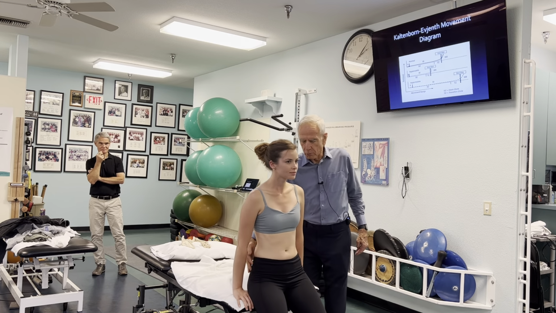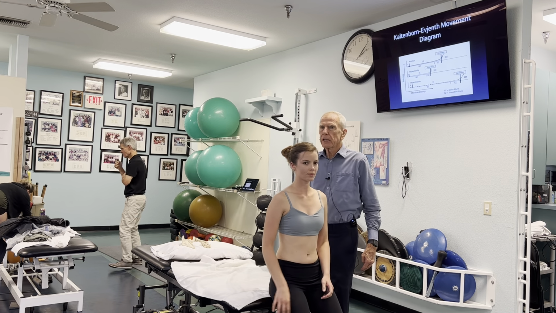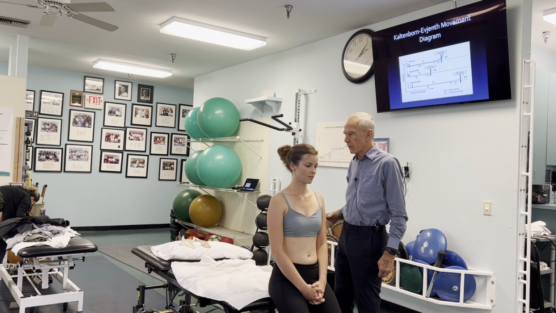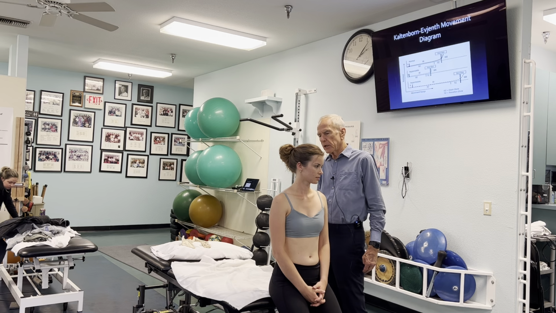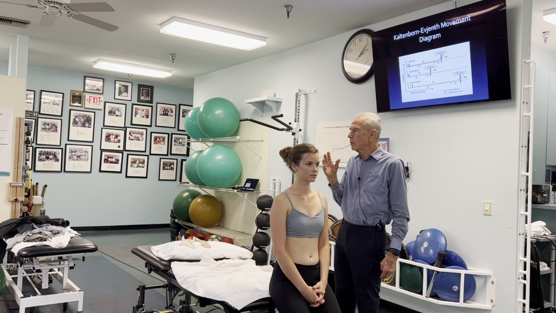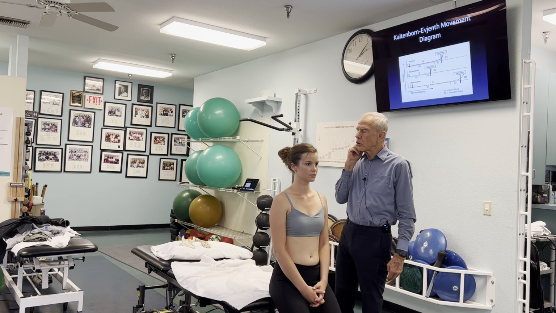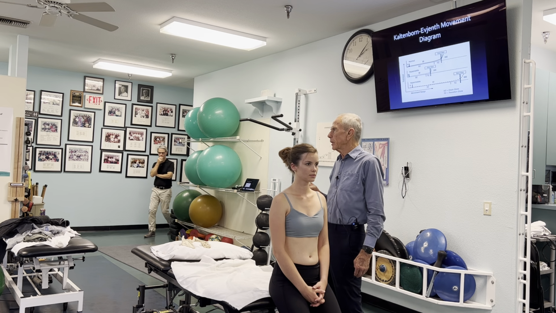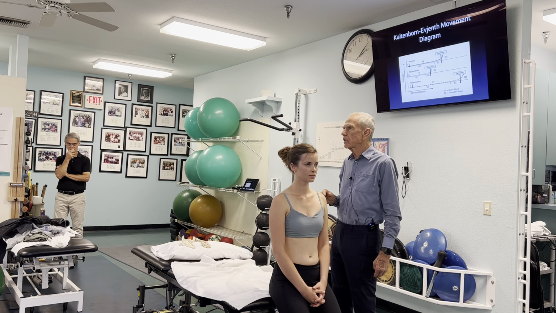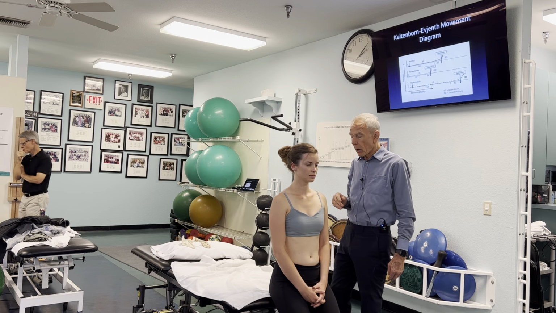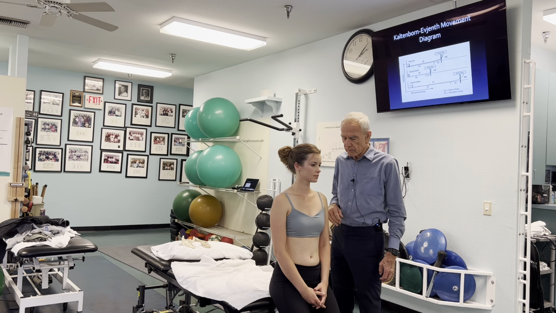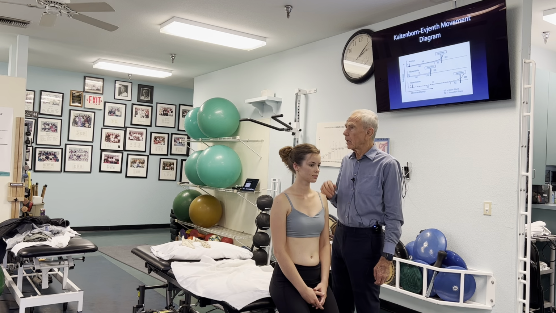Okay, so we've checked out the joint following the Kaltenborn-Evjenth model of examination: observation, active range of motion, and then looking at joints specifically, AC, SC, GH. Now we look at selective tension testing, modeled after originally James Cyriax's, and then the Kaltenborn-Evjenth people have certainly picked it up.